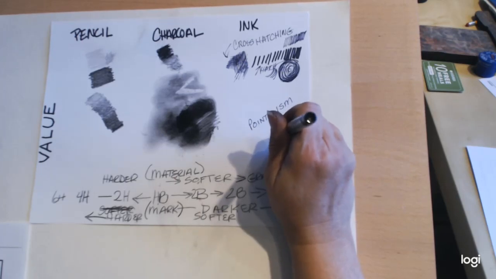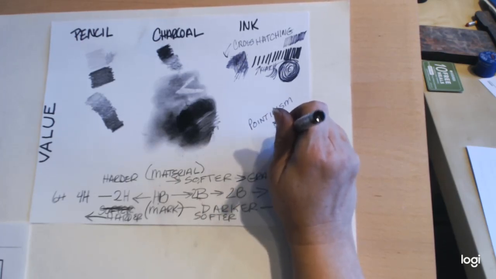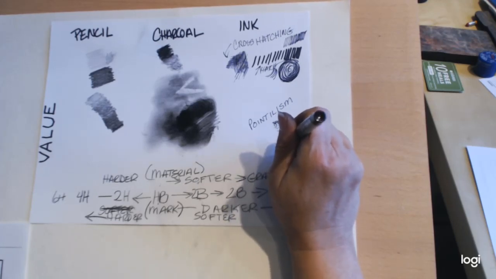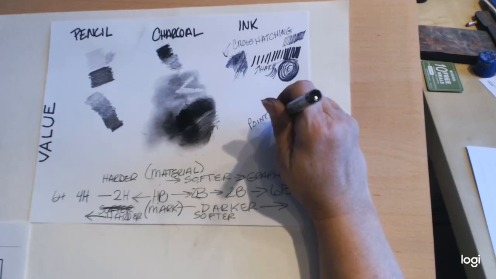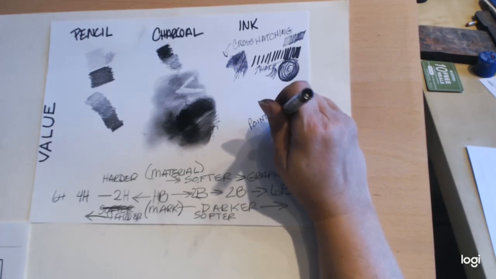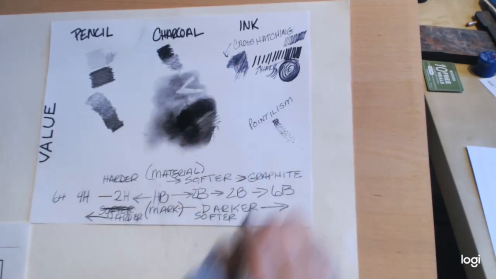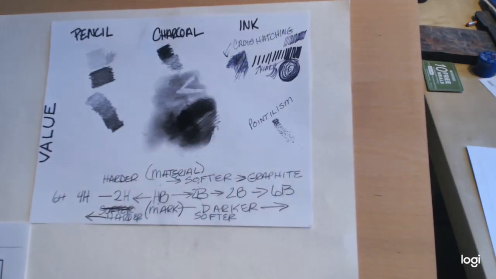You see that in cartoons too. Roy Lichtenstein's a good example, his work. You see that very clearly because it's very big. But you can make them as dark or as light. The shadow's going to make me crazy. Okay, and that's pointillism. So you can get a range of values that way as well.